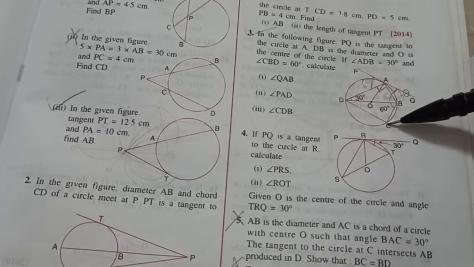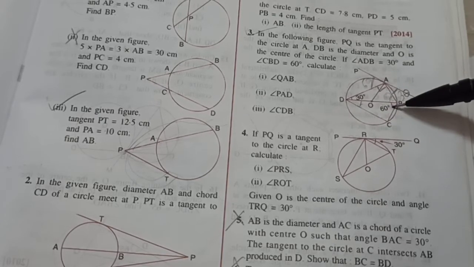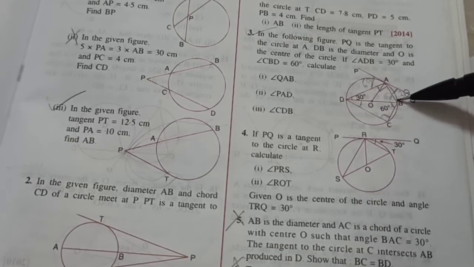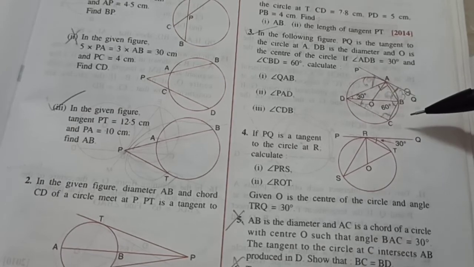Next, angle CDB, this angle. Again, same logic. If this is 60 and this is 90 again, angle in a semicircle, so this will be 30 by angle sum property.